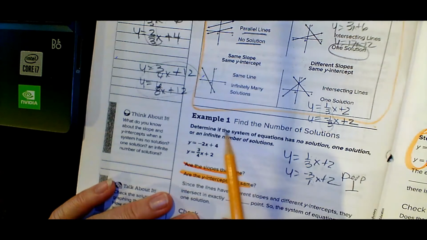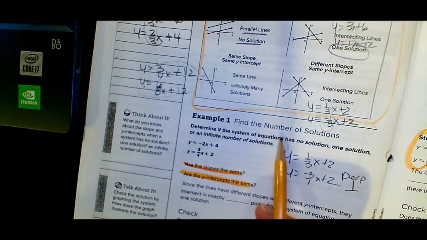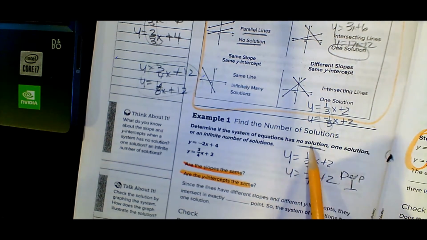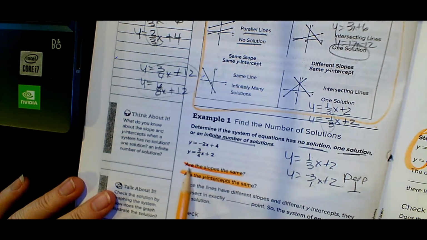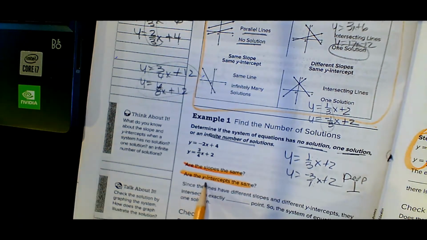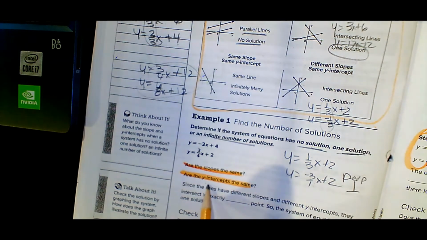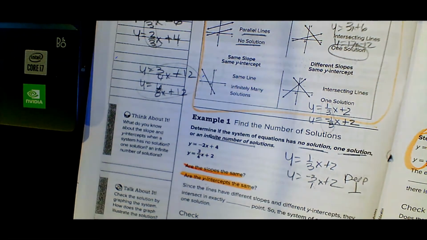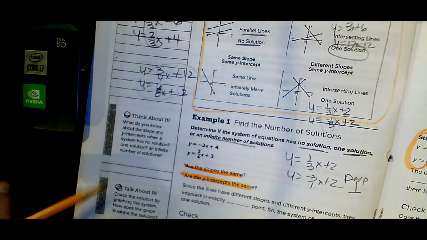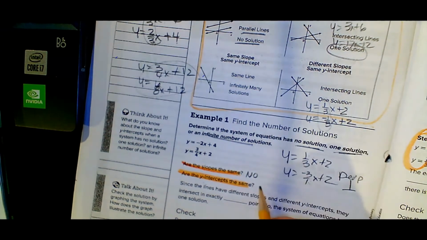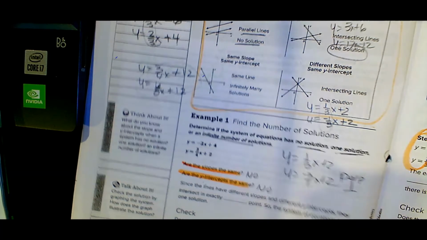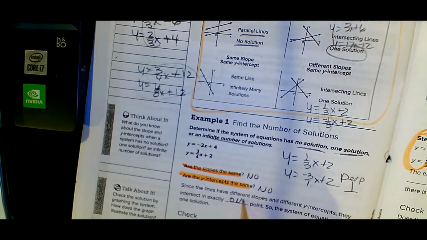Okay, so essentially what they want you to do, like in example 1, is find the number of solutions. Is it no solution, and it's parallel lines, 1 solution, or is it an infinite number? So really you have to go through the process. Are the slopes the same? Are the y-intercepts the same? If the slopes are the same and the y-intercepts are the same, then you'll be able to make a couple of decisions. So if I'm looking at this example problem right here, are the slopes the same? No. Are the y-intercepts the same? Well, no, not really. So it's going to be 1 point. That's all you have to do.